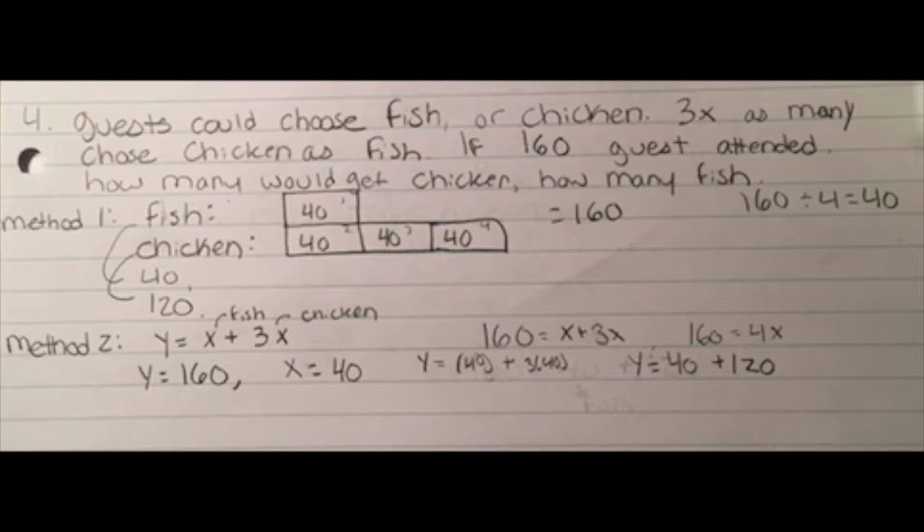The second method I used, I created a formula, y equals x plus 3x. The first x represents fish, and the 3x represents chicken. I set y equal to 160 and needed to figure out x, pretending I hadn't already done so. So the first thing I did was set 160 equal to x plus 3x. Then I added x plus 3x and got 4x, so 160 equals 4x. I then divided both sides by 4 and I got x equal to 40.